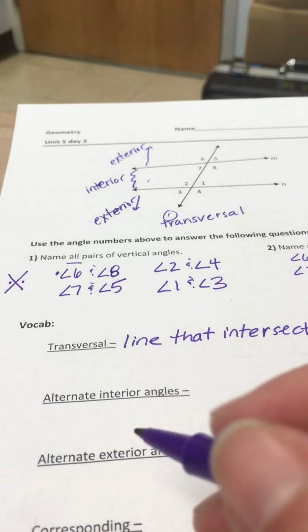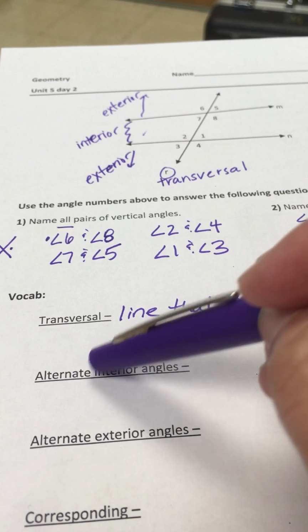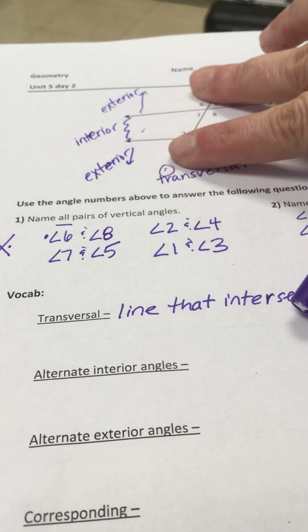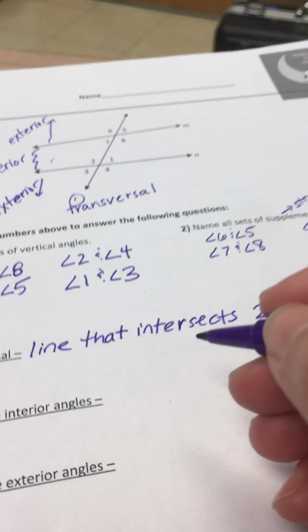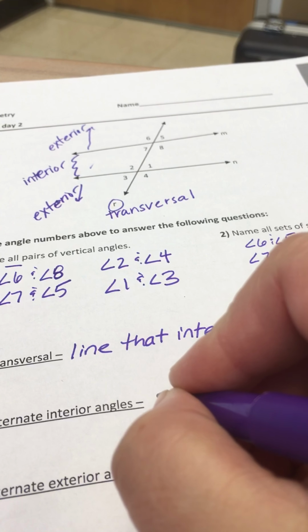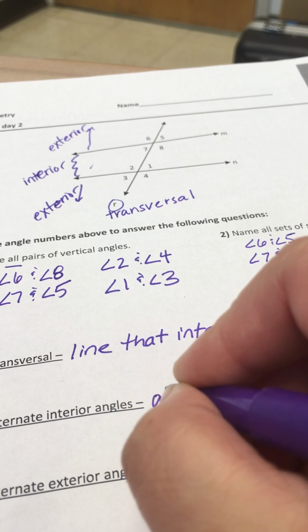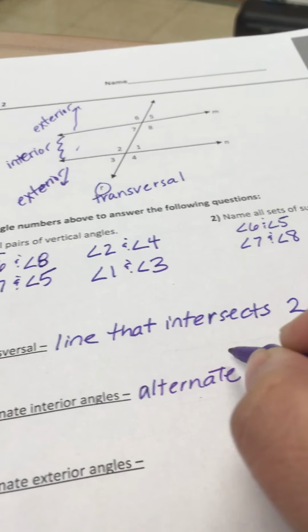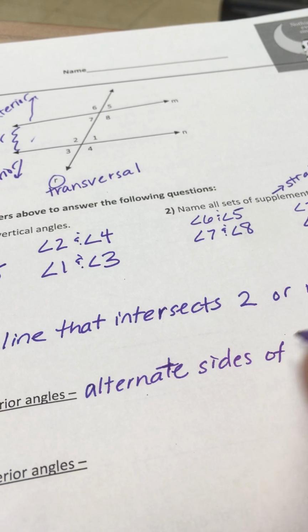Okay, so when they say alternate interior, alternate exterior. So alternate interior, you want to look in between the lines. So you're only considering angles in between the lines. And you're alternating sides of the transversal. So alternate sides of the transversal.